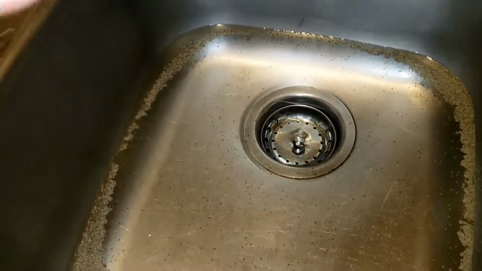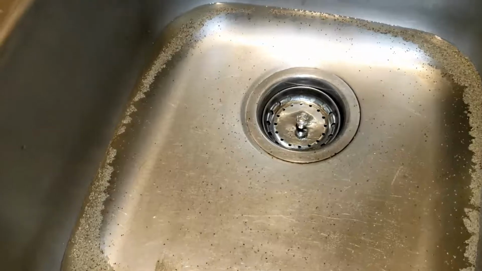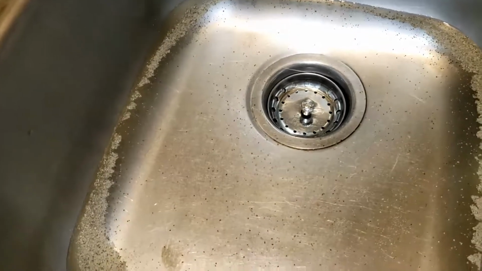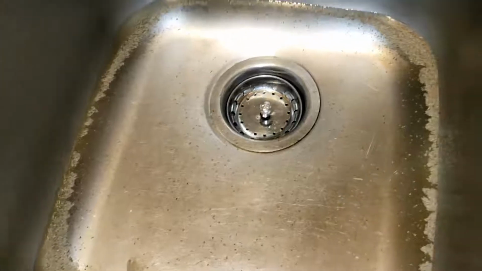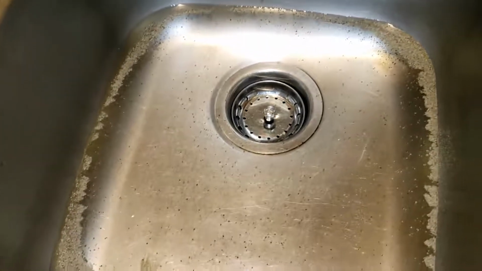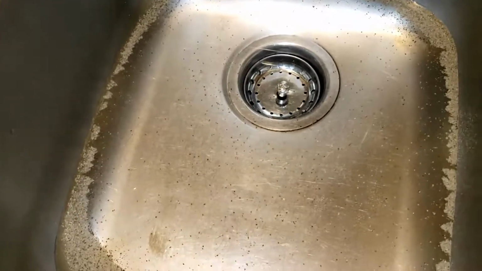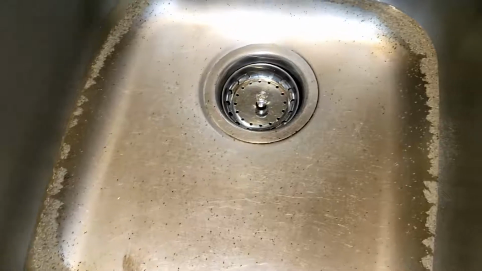I hope you all saw that. As soon as the detergent hit the top of the water, the little grains of pepper just all shot off to the sides of the sink. Could anybody explain to me what's going on here?